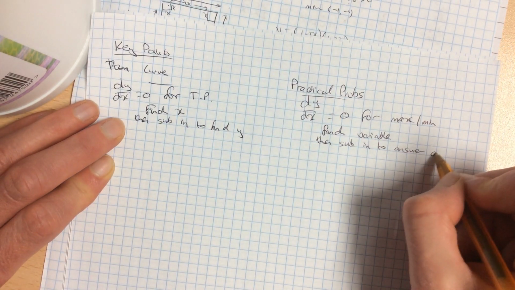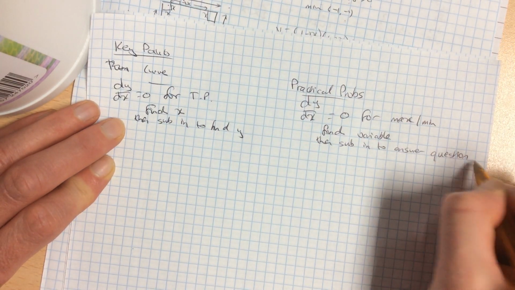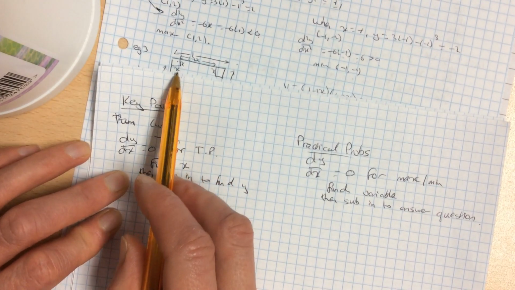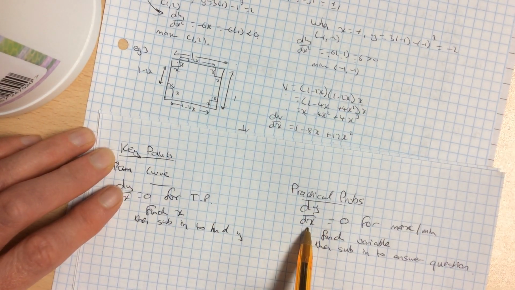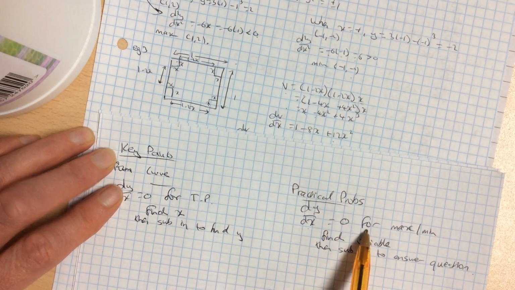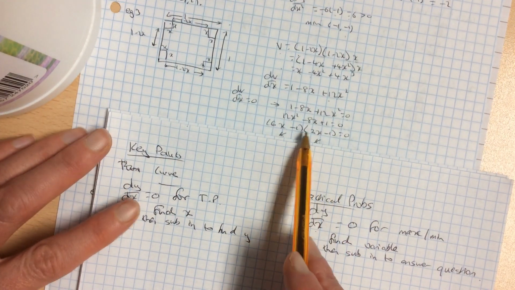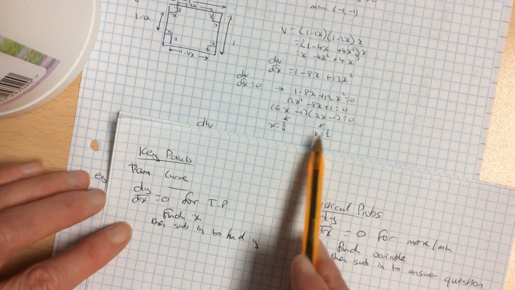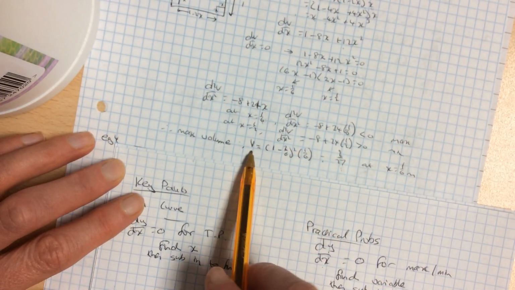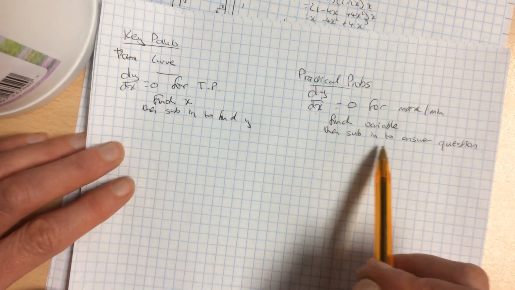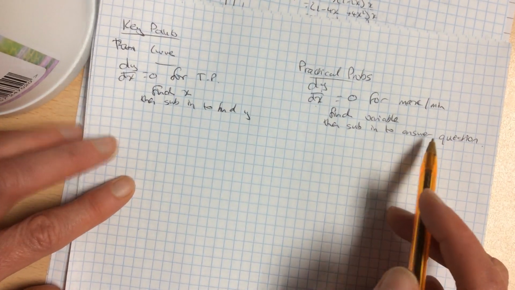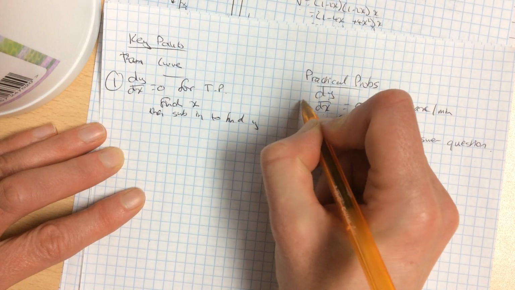Then sub in to answer the question. So what do I mean by that? If we look back over the question you've just done, the practical problem 1, instead of dy by dx, we had dv by dx equals 0. So we solved it. We got our x's. Then you sub your x into your volume, to answer the question, because the question wanted what is the maximum volume. So that's your first stage.